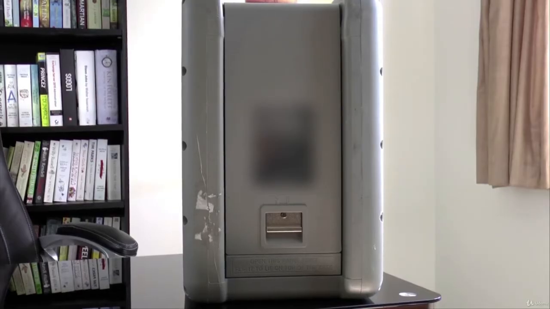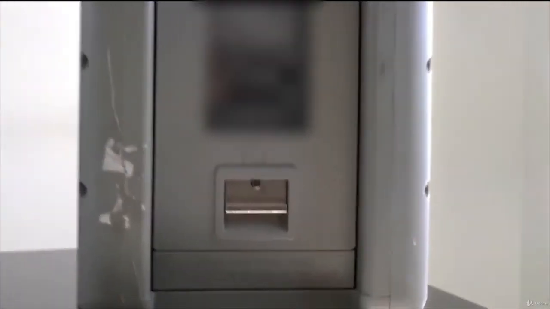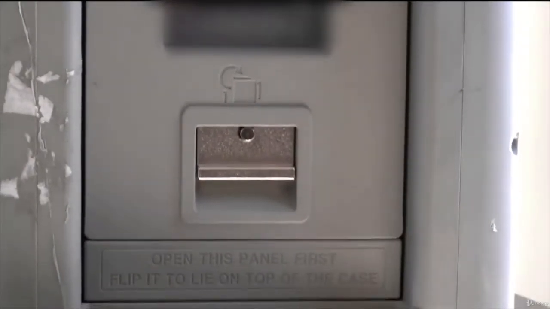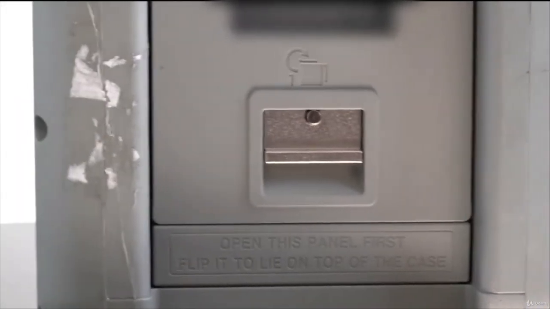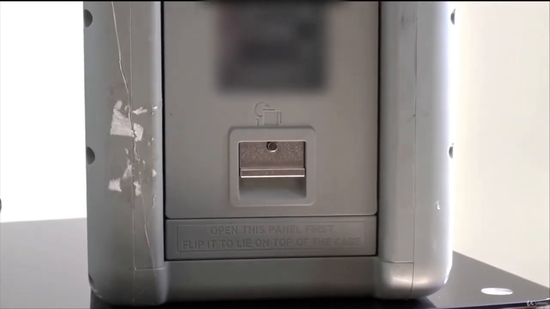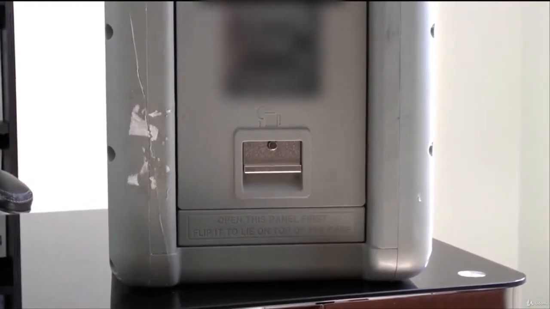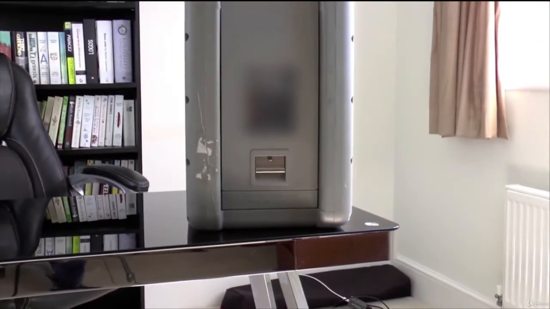Okay, so this is the front of the Snowball, and you can see we've got this little handle just down here that we've got to open up. It says open this panel first, flip it to lie on top of the case. And you can see my Snowball has been damaged by somebody else. AWS, if you're watching this, that's how it arrived. So I'm just going to open this panel and flip it back up onto the top of the case.